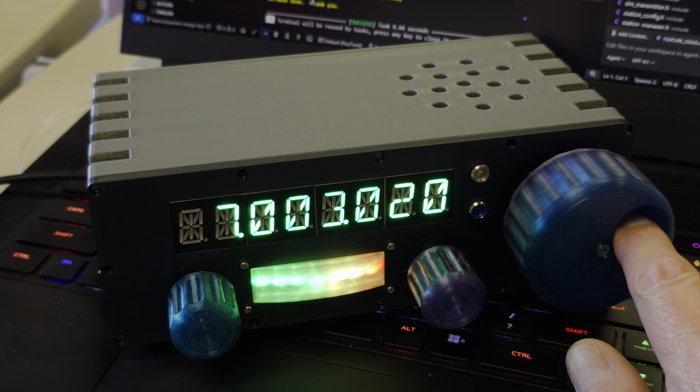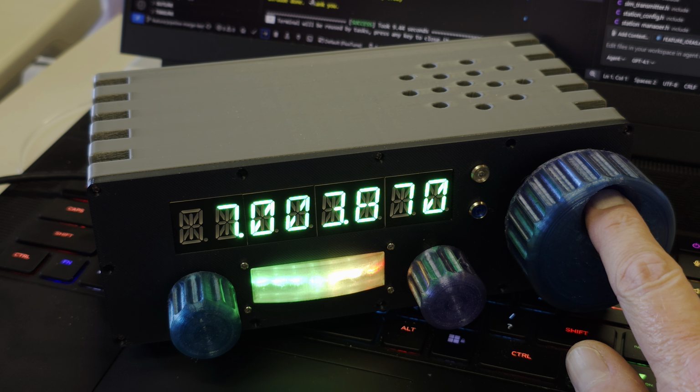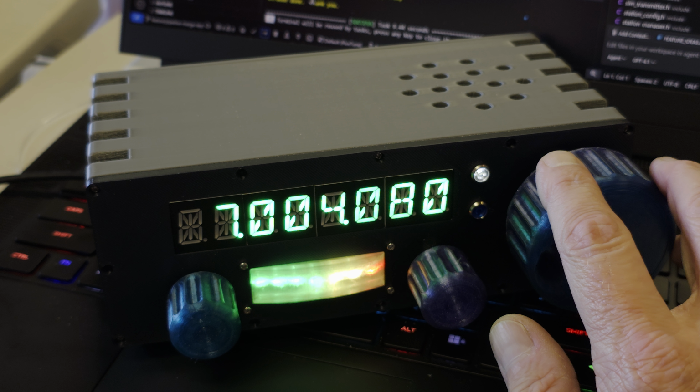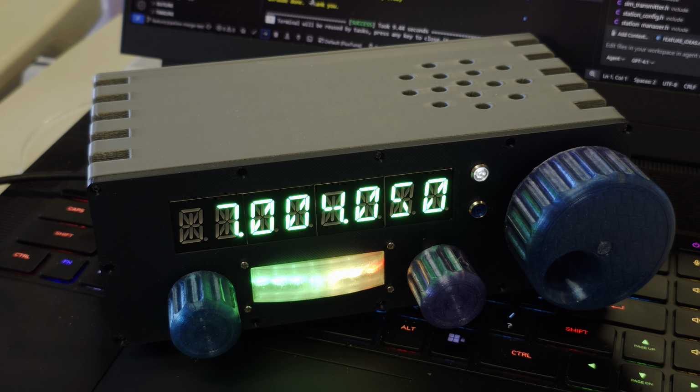If I continue up the dial, we encounter a radio teletype station, which is at 4050. And it's actually sending real radio teletype. I forget the message.